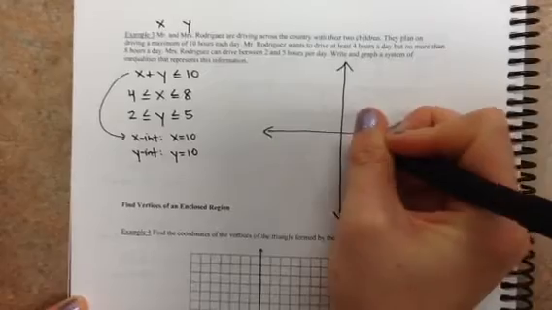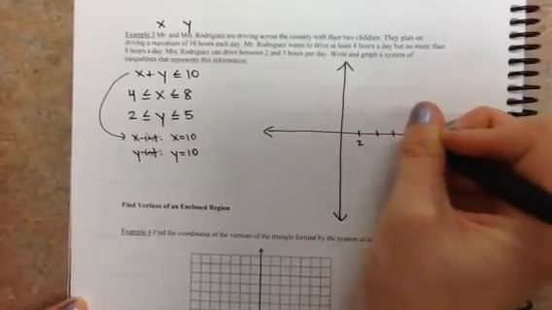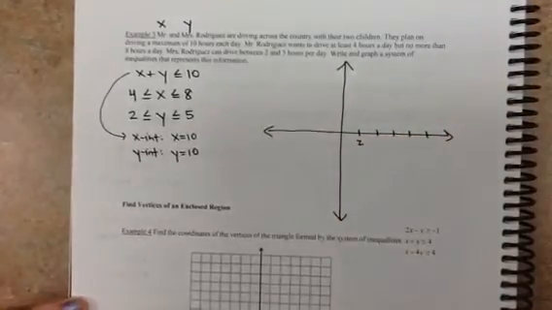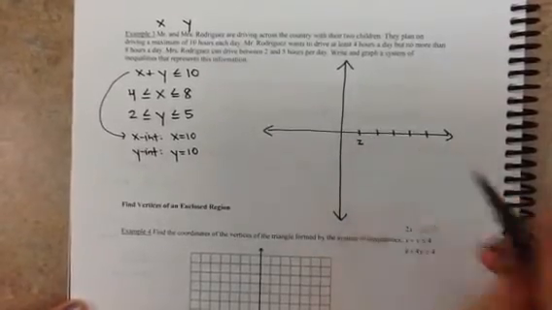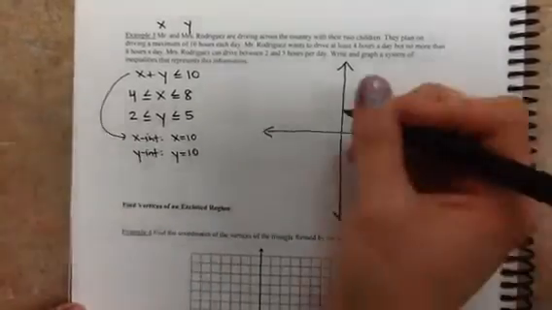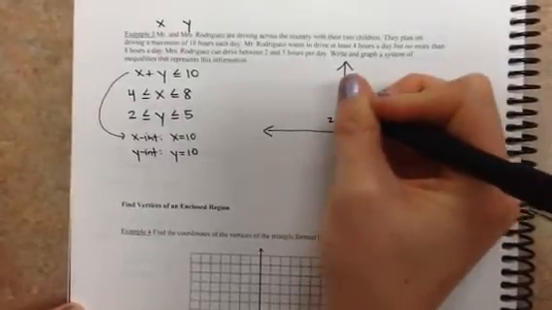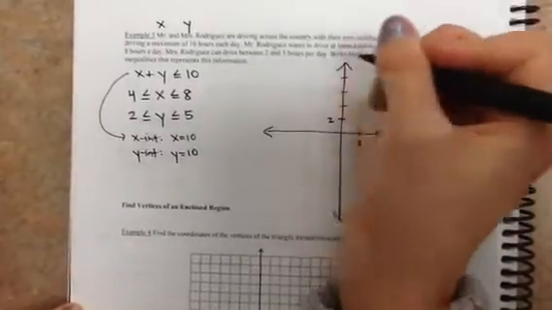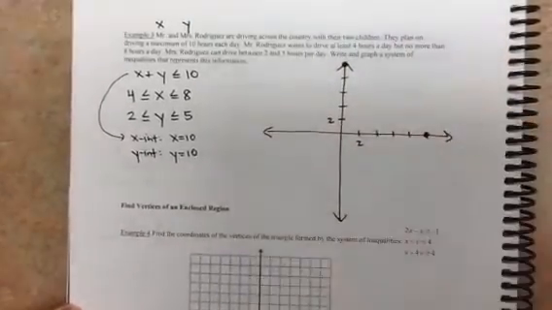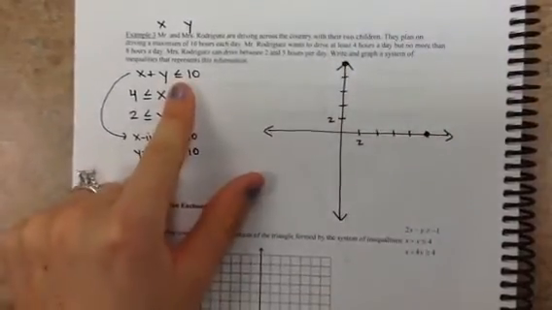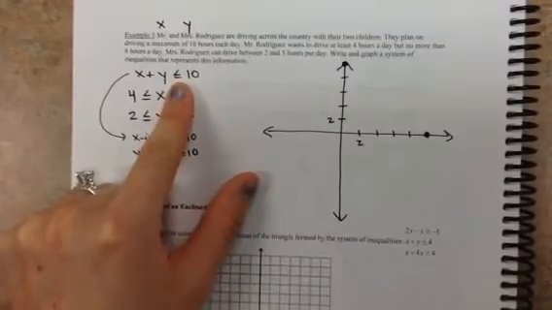So let's plot this one. We're going to go by 2: 2, 4, 6, 8, 10. Remember, if you scale, you have to write down what your scale is. If there's nothing written on these little pegs right here, I would assume that they're 1. Okay, and then y-intercept, 2, 4, 6, 8, 10. Okay, so y-intercept, x-intercept.